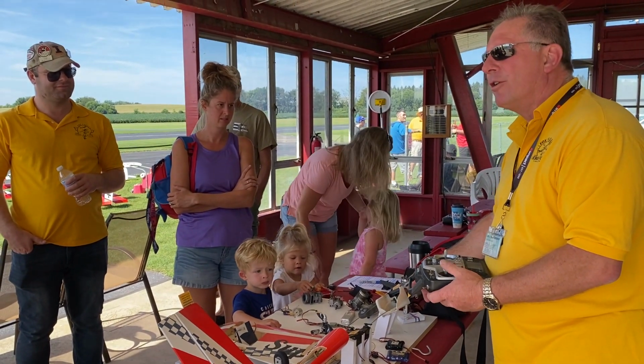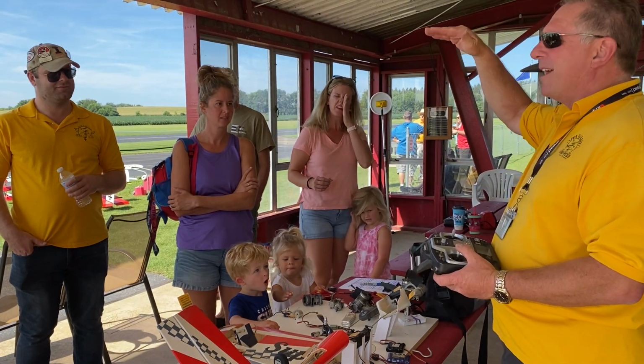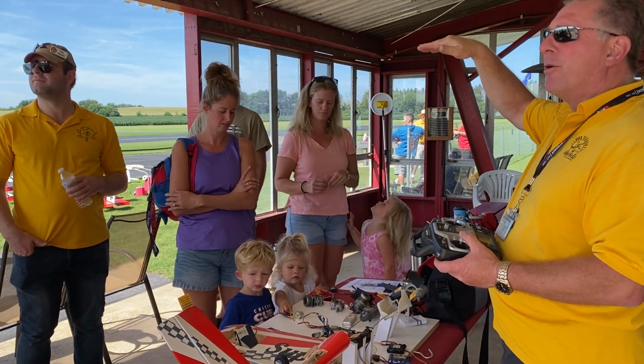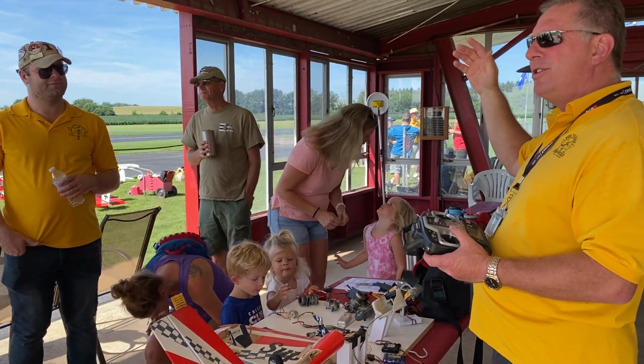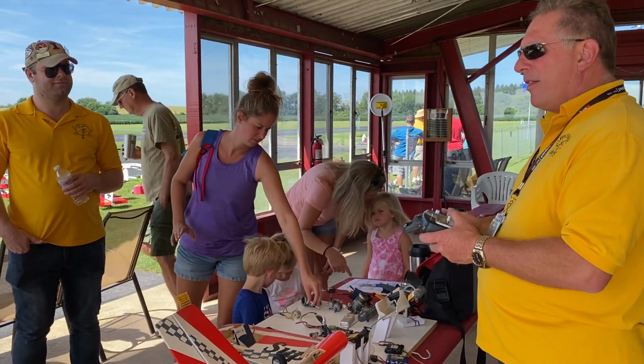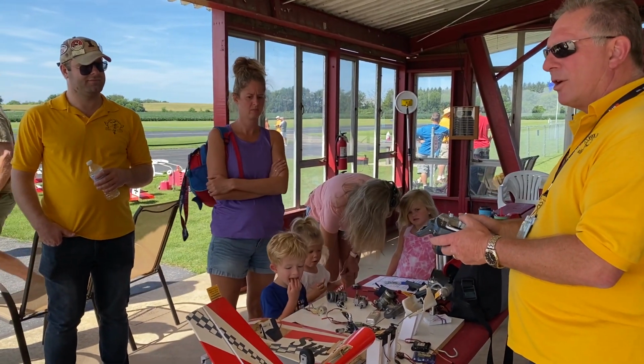All right. Our left stick we're not using today, but it's basically the throttle. It makes the engine go faster or slower. We're just going to have the airplane going at the same speed, so we don't have to use that stick at all. The other use for that stick is the rudder.